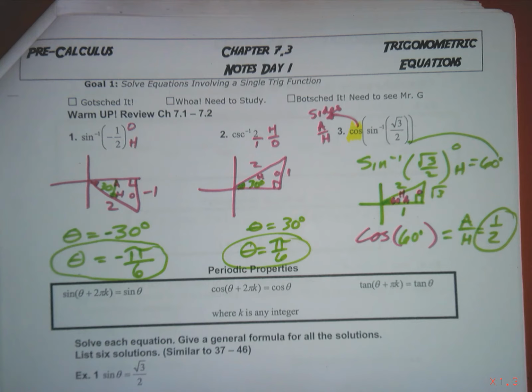All right, ladies and gentlemen, so now we're going to work on 7.3. This is the last part that's on the quiz. It's trig equations. And our goal today is just to solve these things.